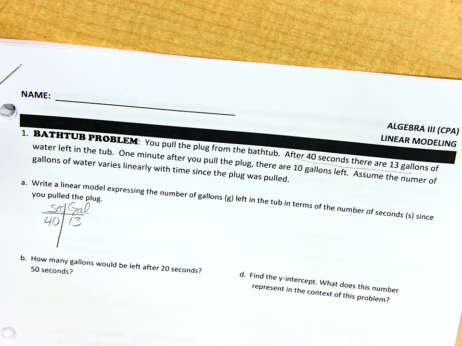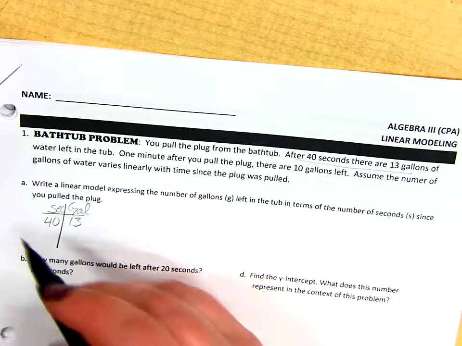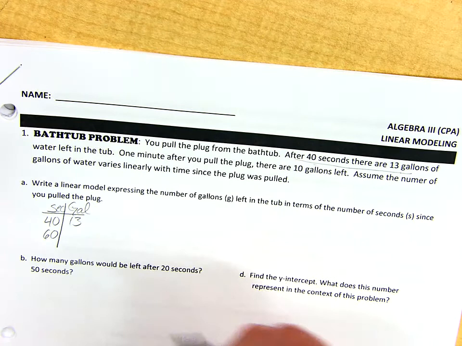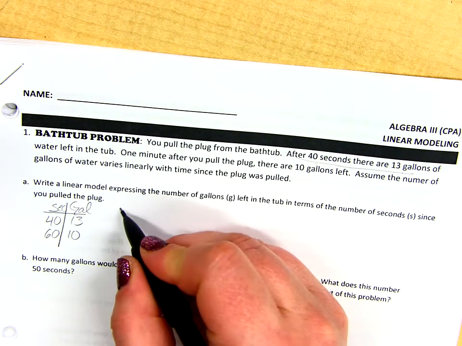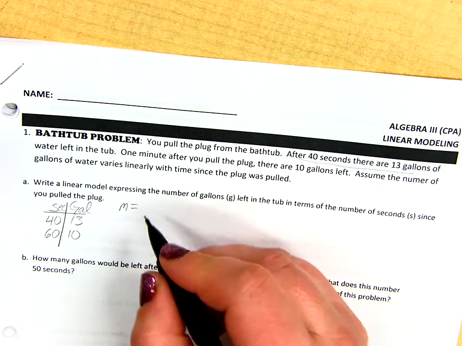Right, be careful. You want your units to match. You're not going to put in a 1 because I'm dealing in seconds. So make sure you put in a 60 and there were 10 gallons left. Okay, great. I have 2 data points. Go ahead and write me an equation. Look up here when you're done and we'll see if we match.